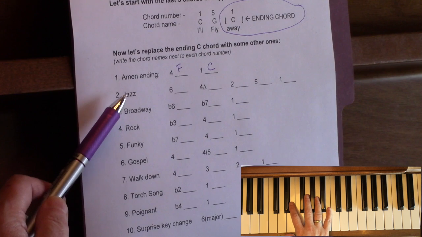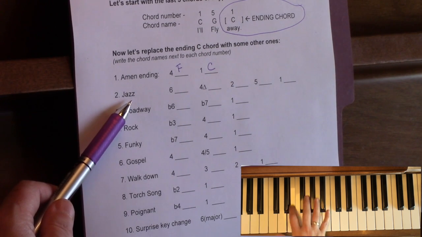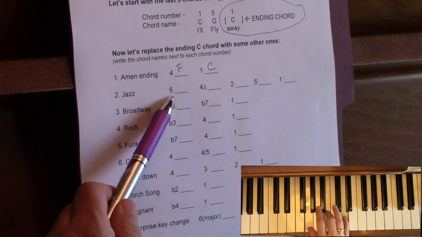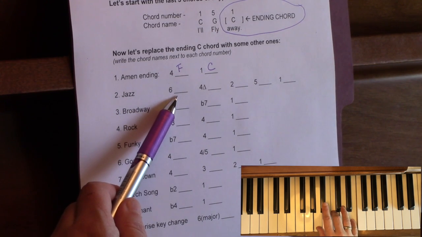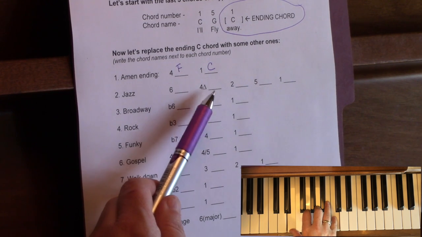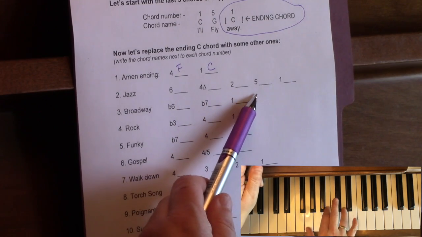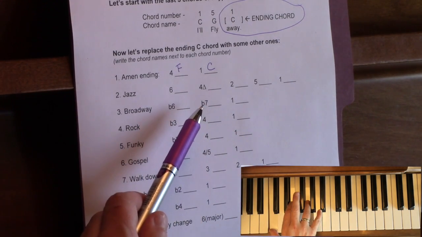All right, the next one would be a jazz chord ending. I'll fly, a 6 chord, which is A minor, 4 chord, which I'm making a major 7th, 2 chord, 5 chord, 1 chord.